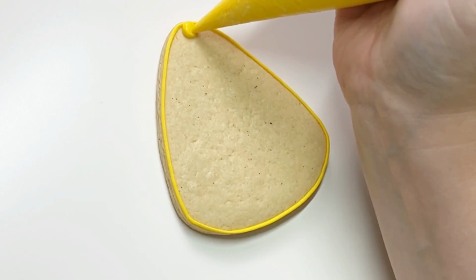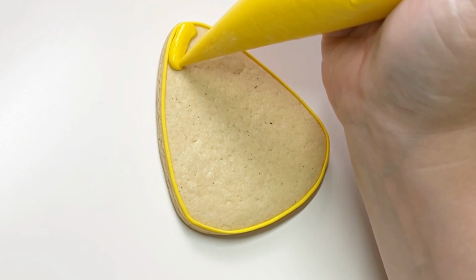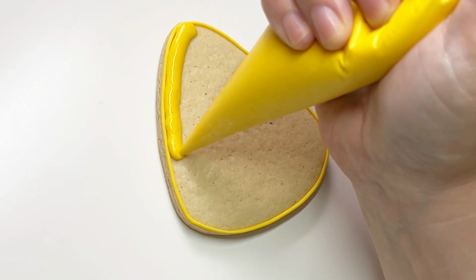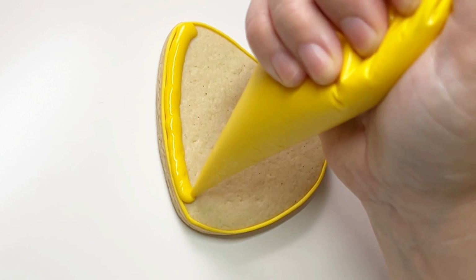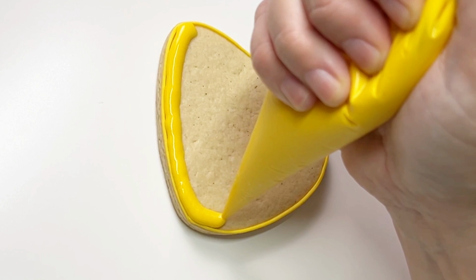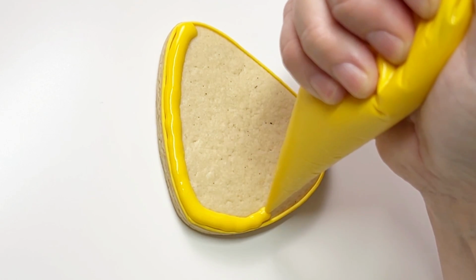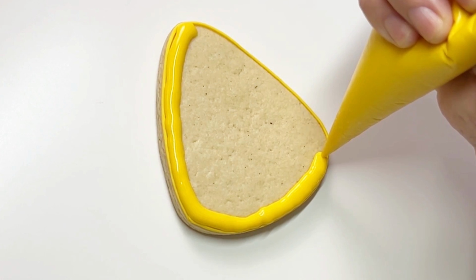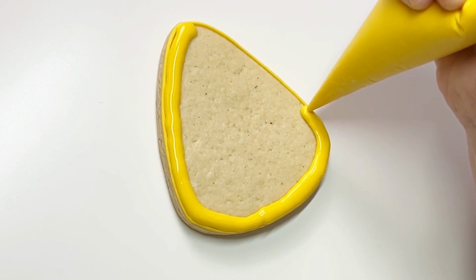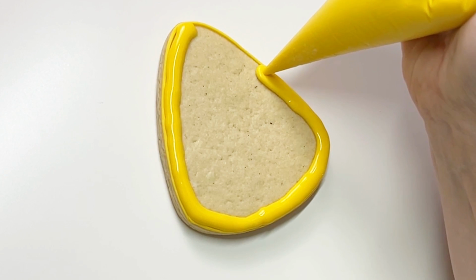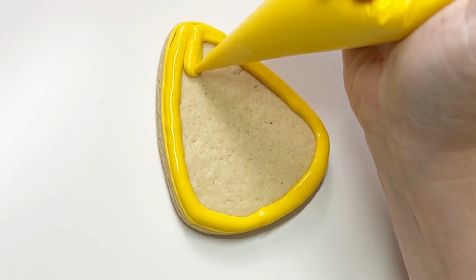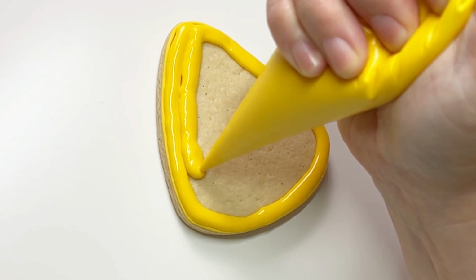I have lemon yellow, egg yellow, and electric yellow. Electric yellow is the brightest. Lemon is like the standard. And then egg yellow is more like egg yolk-y yellow. This one, I'm guessing, is probably pure lemon yellow, because I wanted a pretty bright yellow for this.